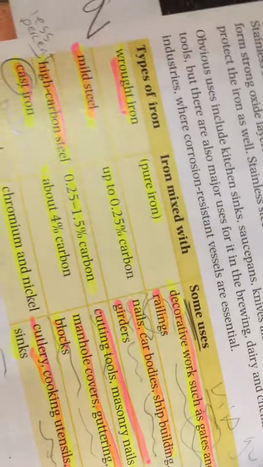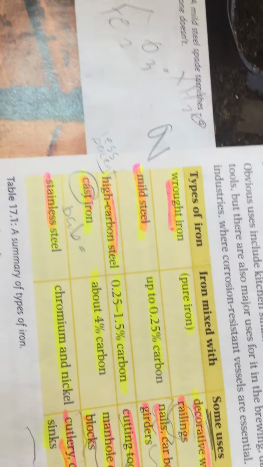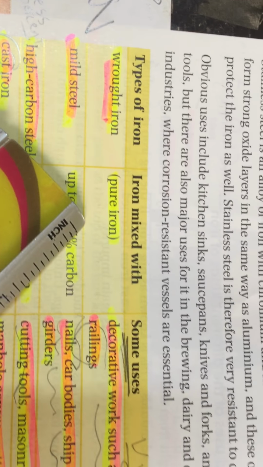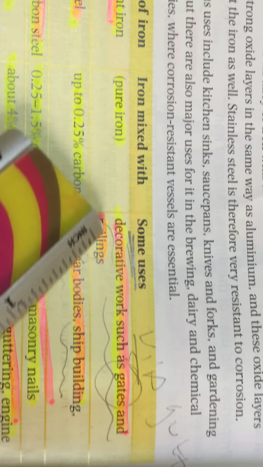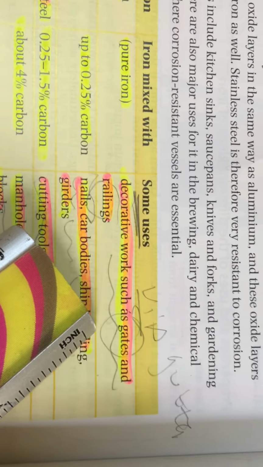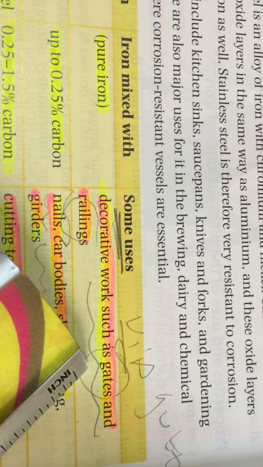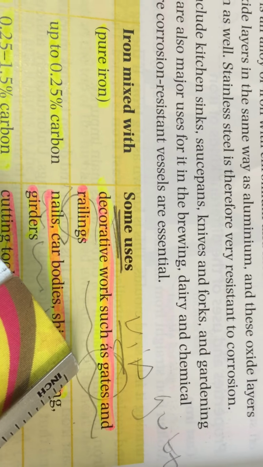Okay, so here we have wrought iron. This wrought iron is pure iron, as you see here. We use it in decorative work such as gates and railings.